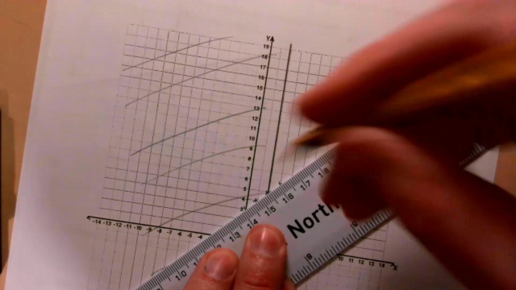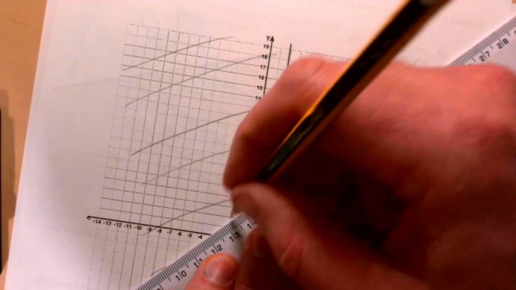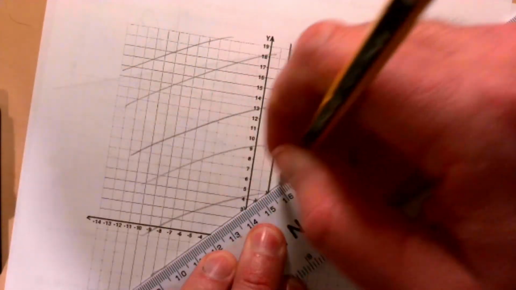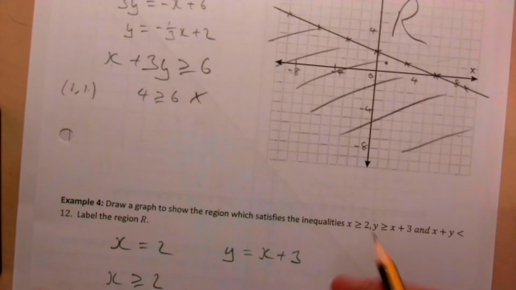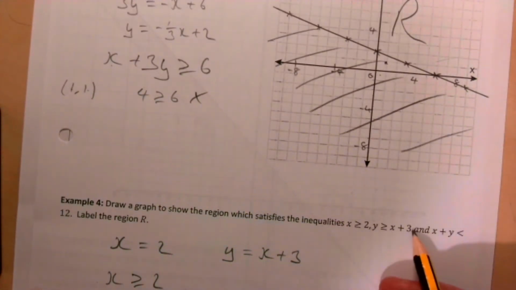I think it's less than or equal to, isn't it? I might regret this if it doesn't work out, but I think it's a solid line. I'll check that in a second. I'll be doing some rubbing out if not. Yeah, we're good. It's greater than or equal to x plus 3.